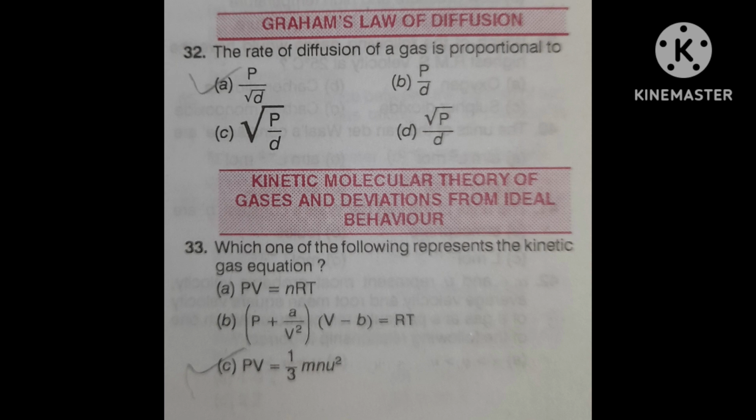Its correct answer is P upon under root D. Correct? This is actually the correct answer. Why is it correct? I told you directly, there is a definition. Rate of diffusion is directly proportional to 1 upon under root D. Correct? And also you can tell it is directly proportional to P.